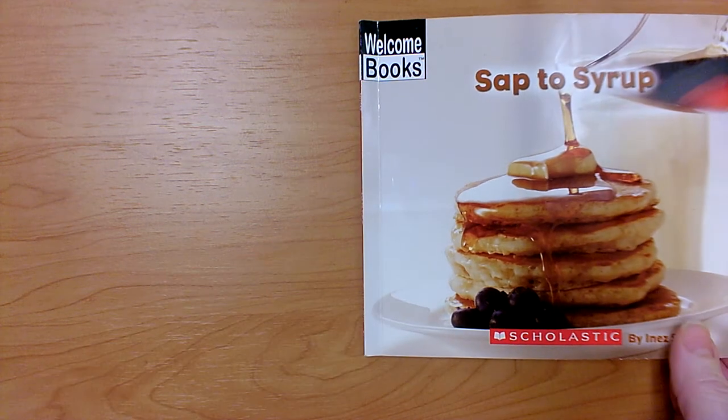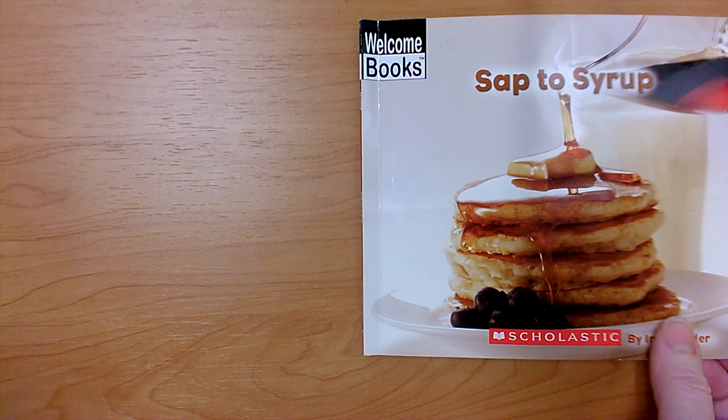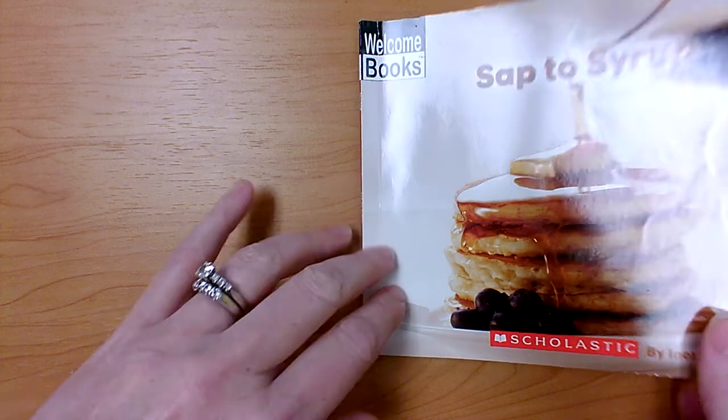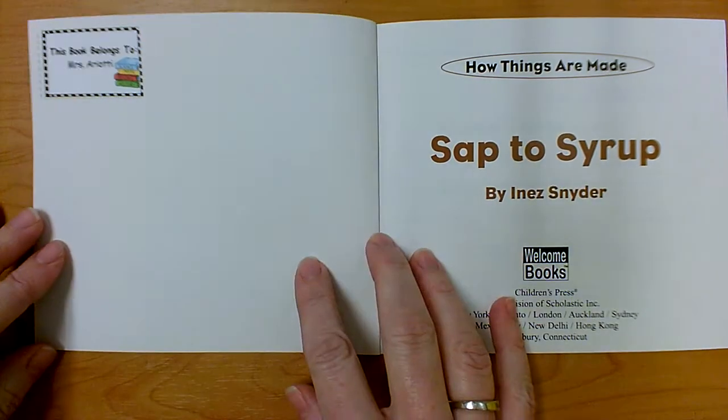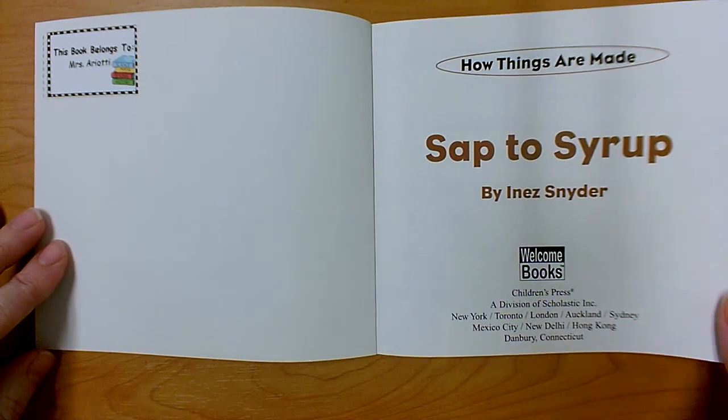Remember, nonfiction books teach us real information. There's facts in there. We often don't have illustrations. We have photographs. Sap to Syrup by Inez Snyder.